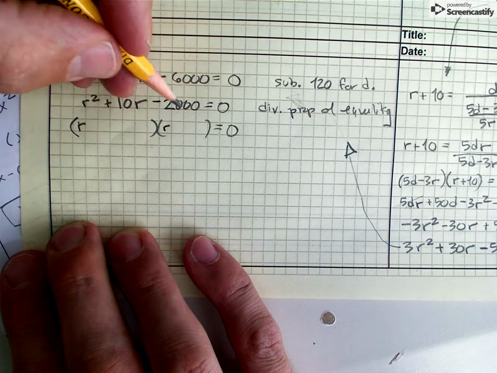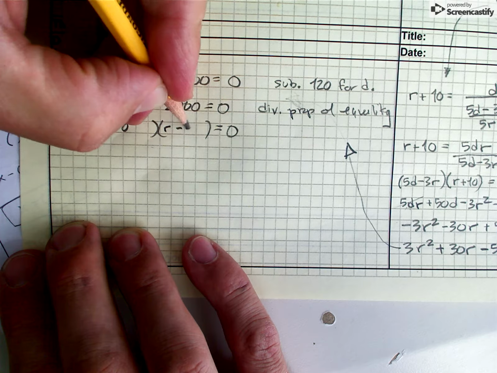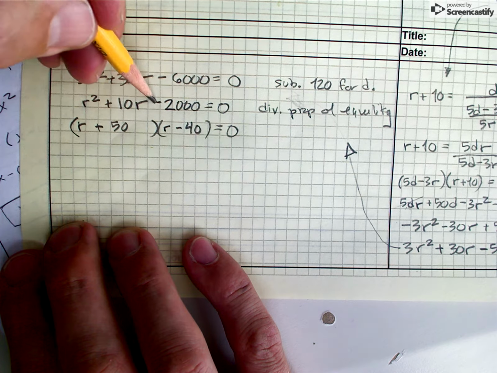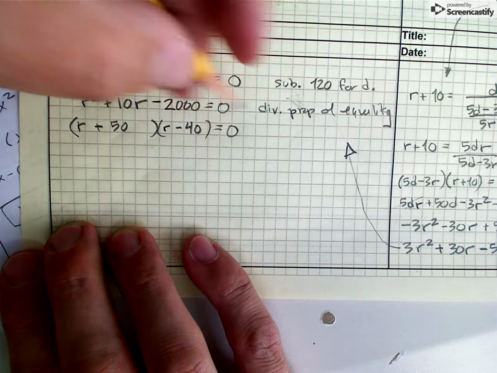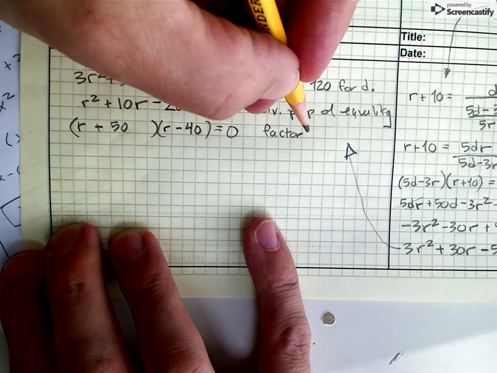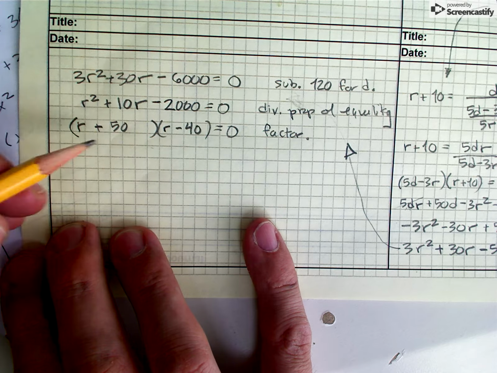I have already solved this problem a couple times, so I know that I can do a +50 and a -40, and those multiply to make -2,000, and when they add, they make 10. So it's not an easy factoring problem, but it is possible.